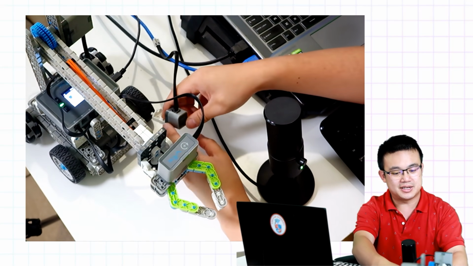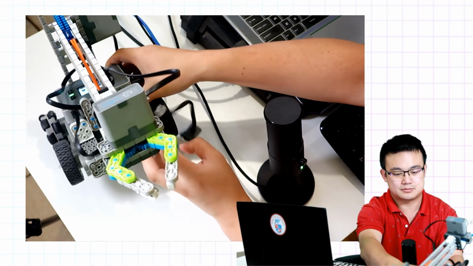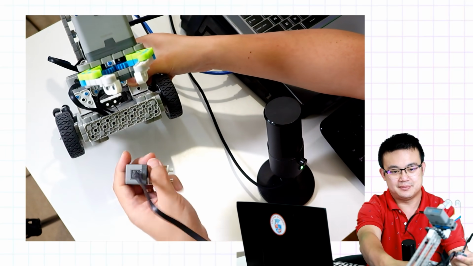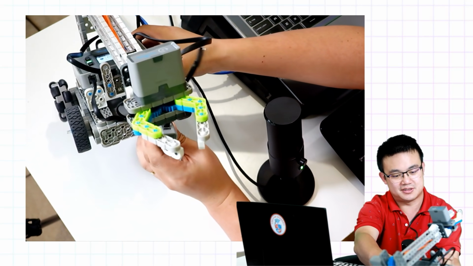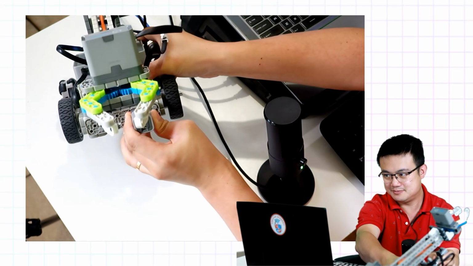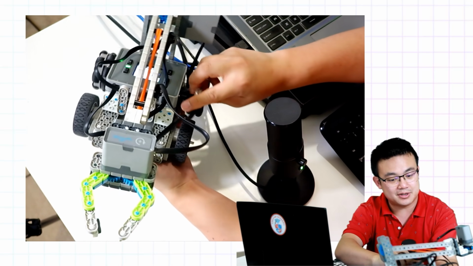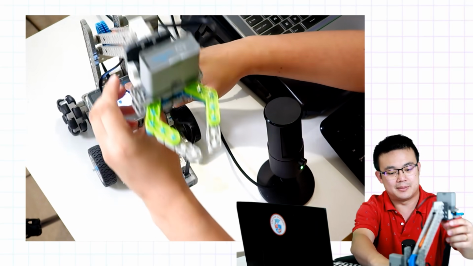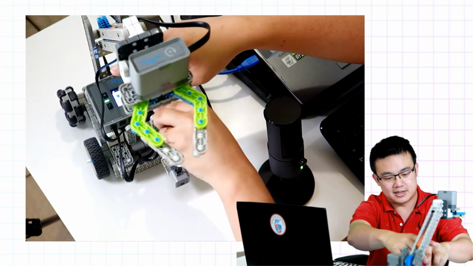And we're going to put it to the front of our robot. So here, I'm just going to slap it into the front of our robot. Just in the front bumper is going to be fine. And then for the cable, I'm going to plug it into port, say, 2.